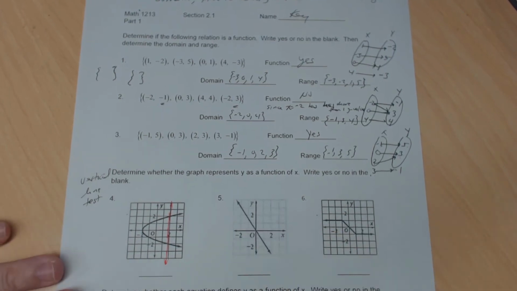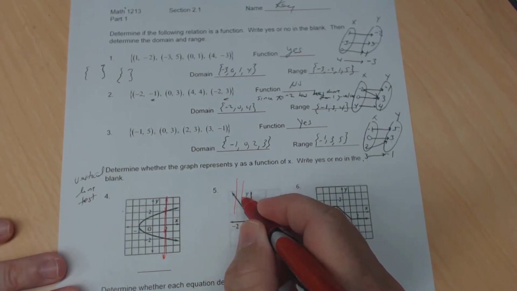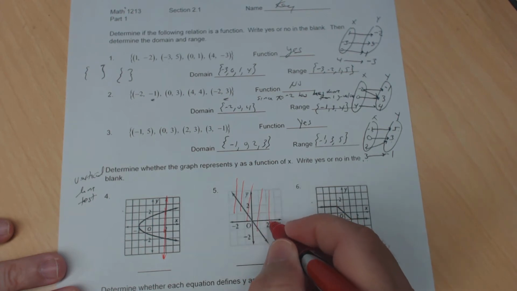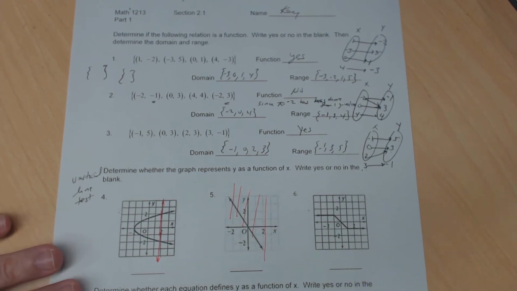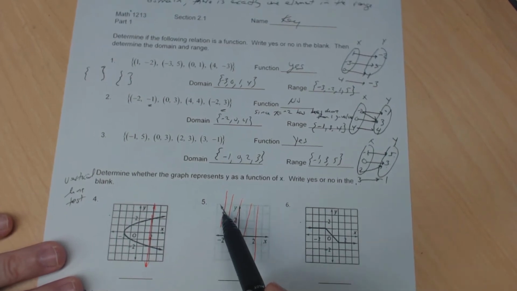The vertical line test says this. No matter where you draw a vertical line on the graph, you've got to look everywhere, it will intersect it just once each time. So notice that each vertical line here intersects the graph just once each time. Once each time. Okay, here, here, here, here, and here, and so on. So there's an infinite number of these vertical lines.